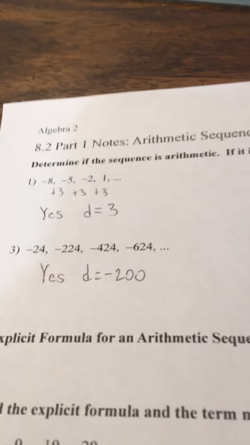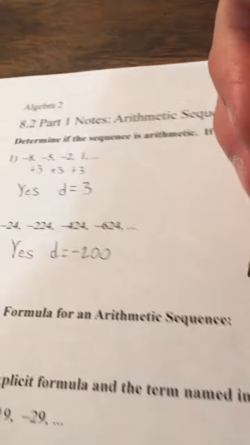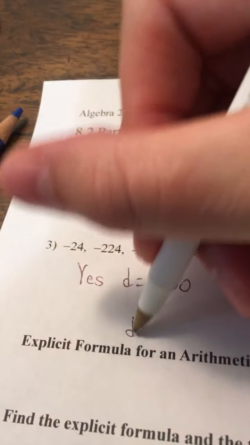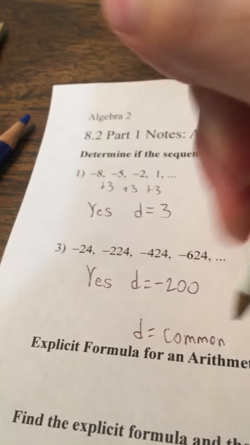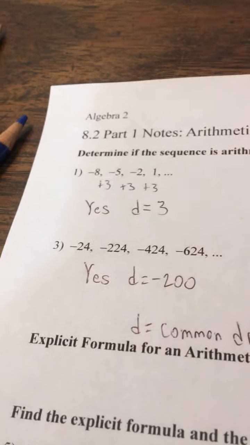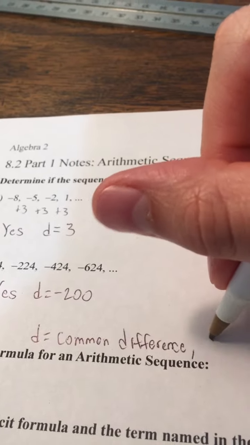I'm going to give that to you, but before we do, a little bit of notation. I want you to just write this down. Just so you understand what all the variables mean, we already said in all these problems that D stands for what? Common difference. D is the common difference. It's what you're adding and subtracting each time.